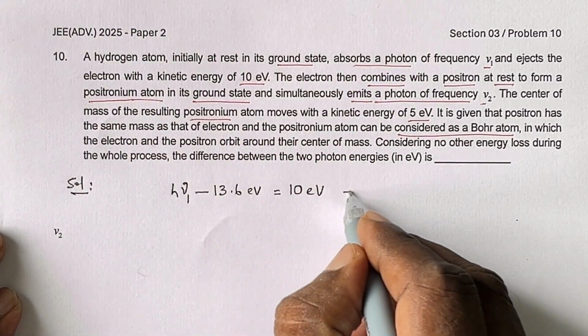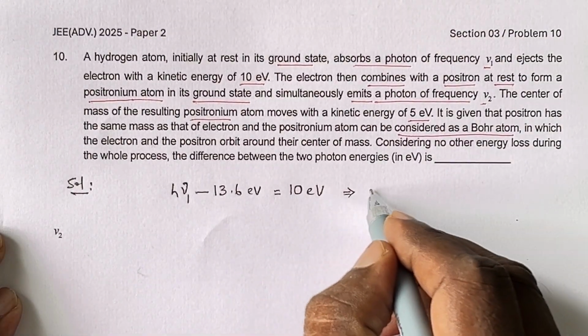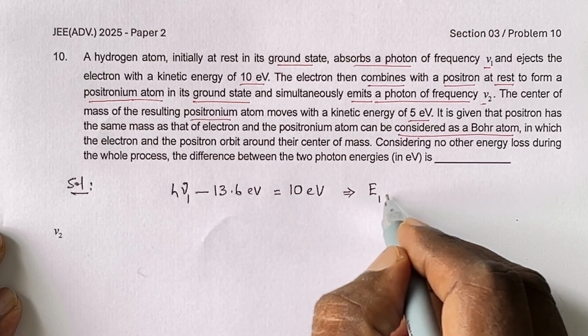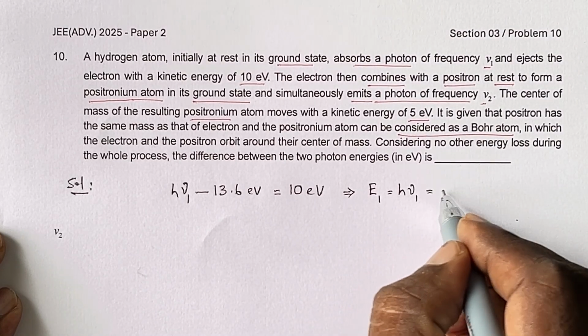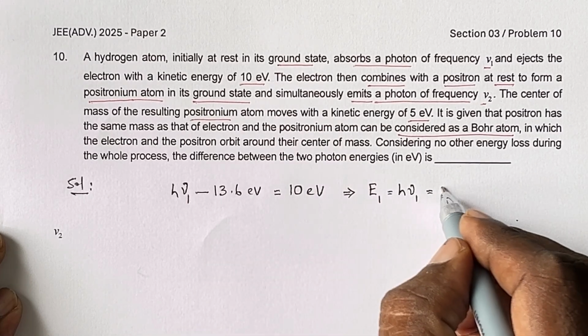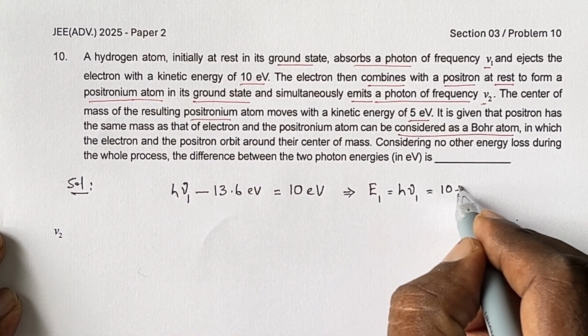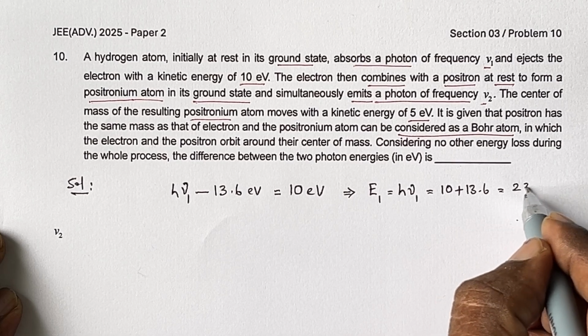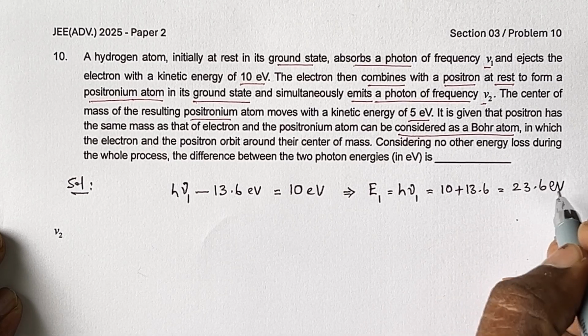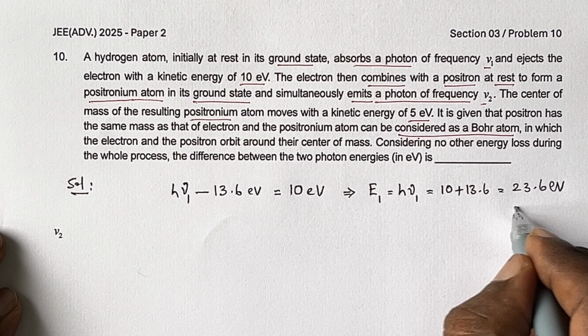So from this, the energy of the photon E1 is equal to h nu1, which is equal to 13.6 plus 10, that is 23.6 electron volt. That is the E1 value.